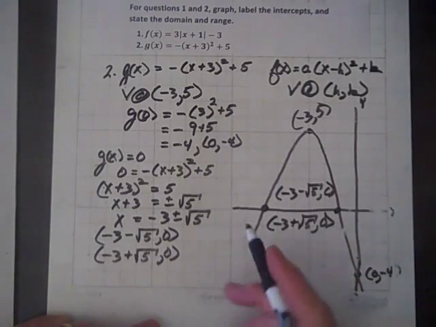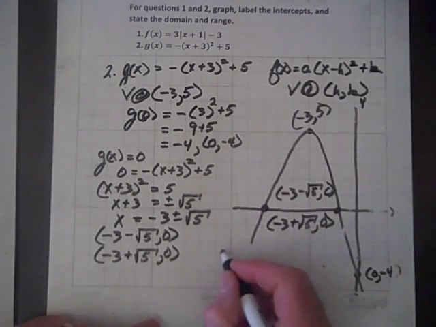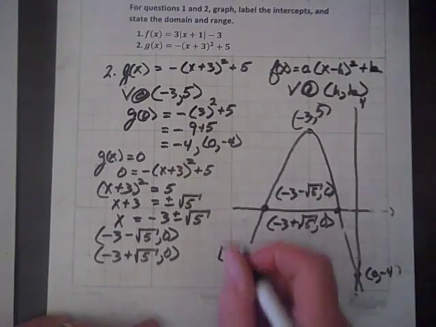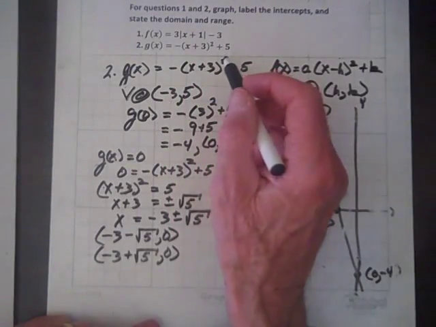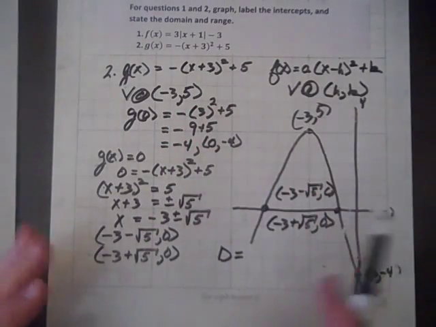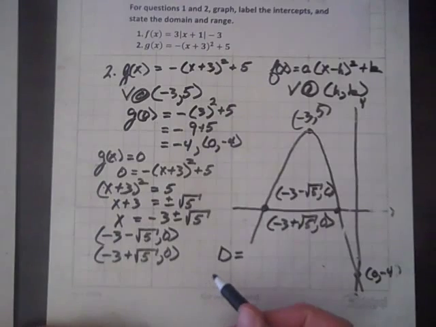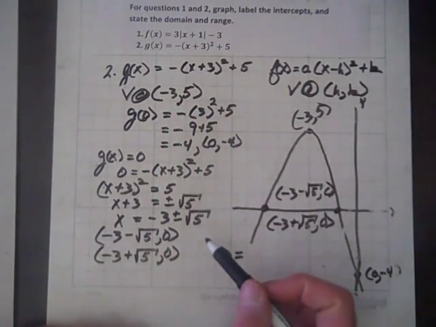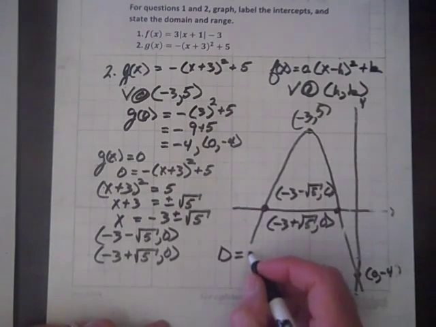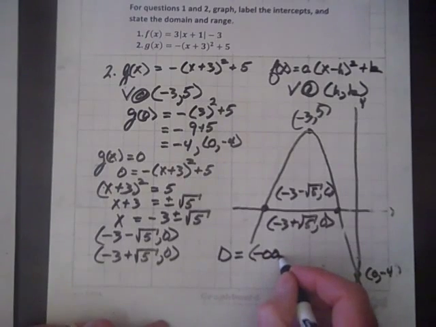What remains to be done, we've got to identify the domain. So the domain equals. Now, this is a polynomial. There are no variables in the denominator, so we have no possibility of division by 0. Also, there are no square root symbols involved in this, so there's no possibility of taking the square root of a negative number. So the domain is all reals, and in interval notation we have negative infinity to infinity.